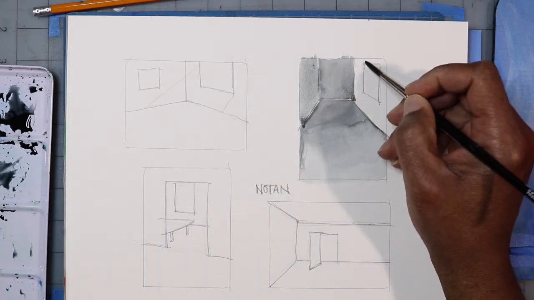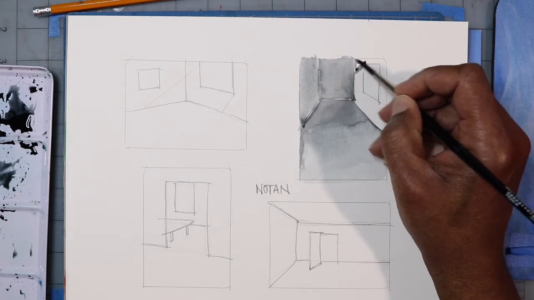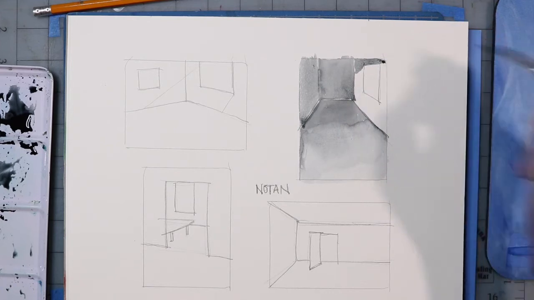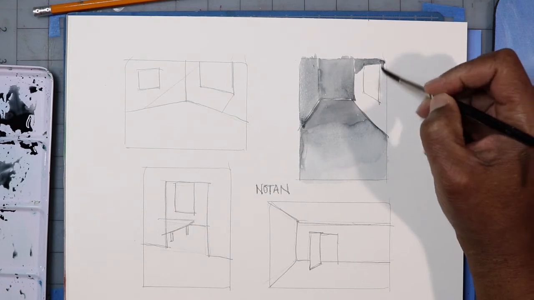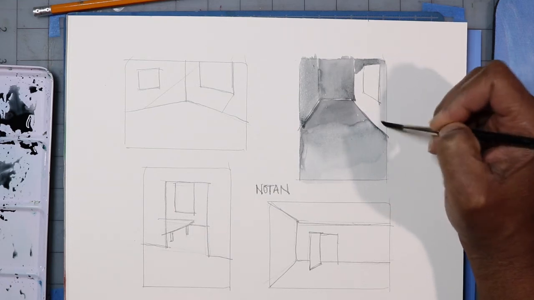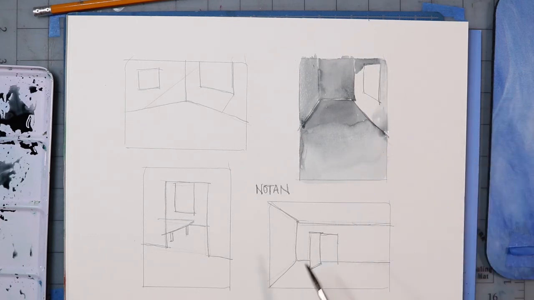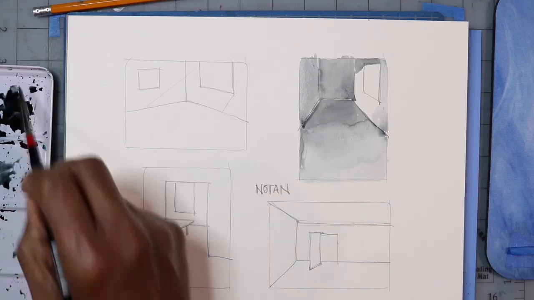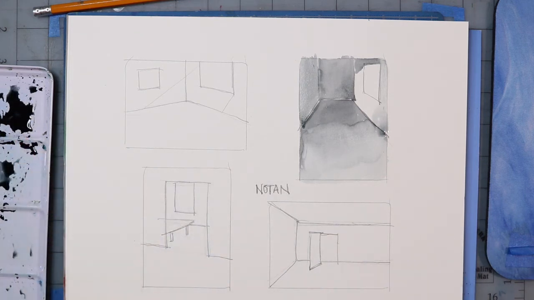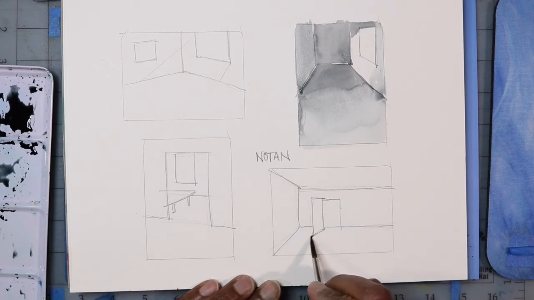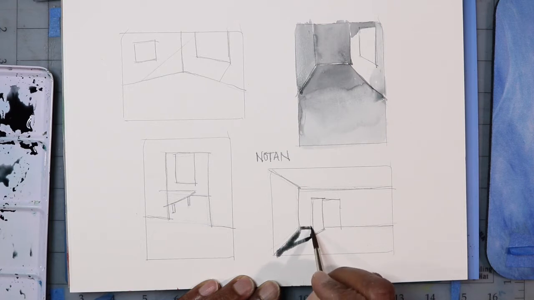And I'll act like this is window light coming in, so I'll just leave this alone. Let's act like we have a little window light coming in, and we'll come back to that one. Remember, these are all notes. So here, let's see. With watercolor, you have to think about the lights first.